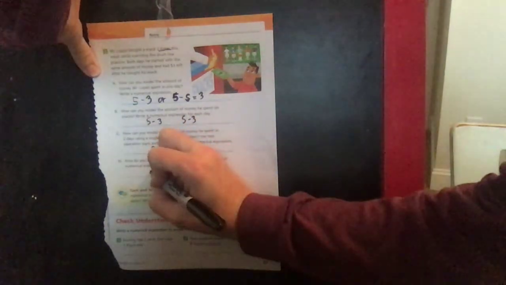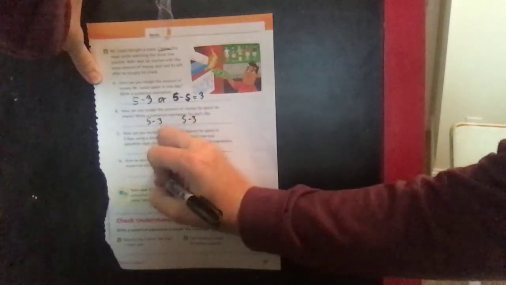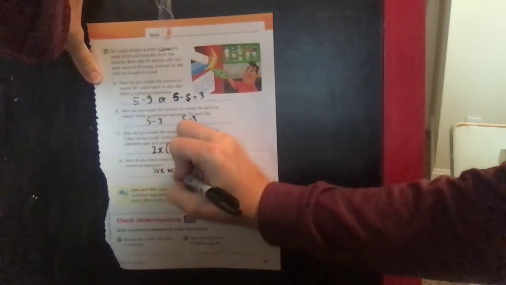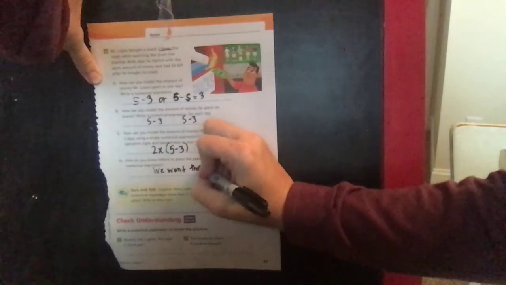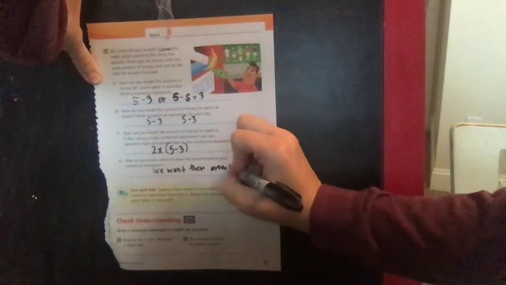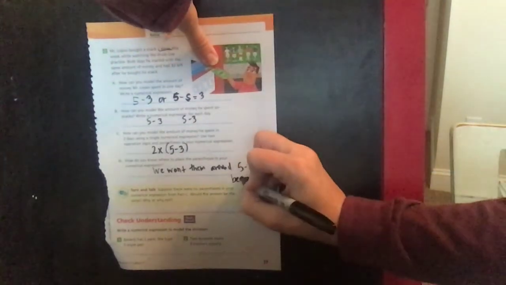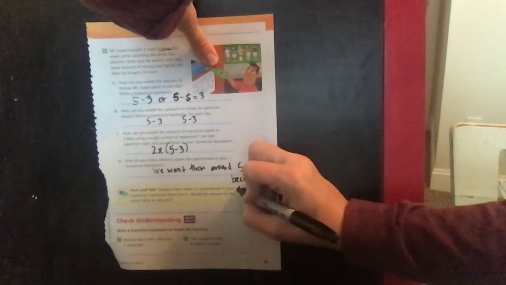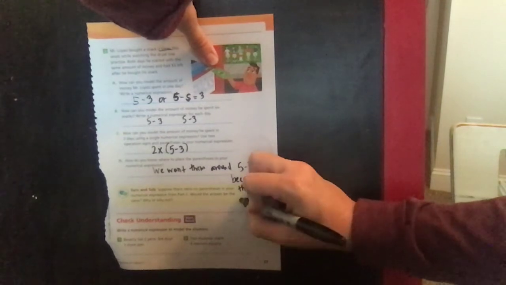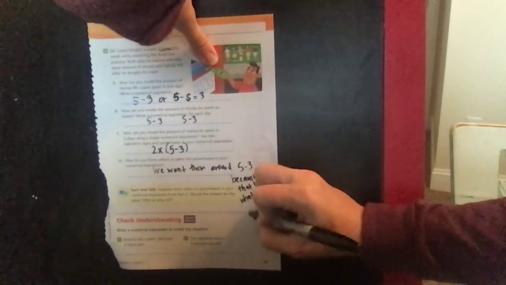So we know where to put the parentheses because we want that to be around 5 minus 3, because that is what is multiplied by 2.